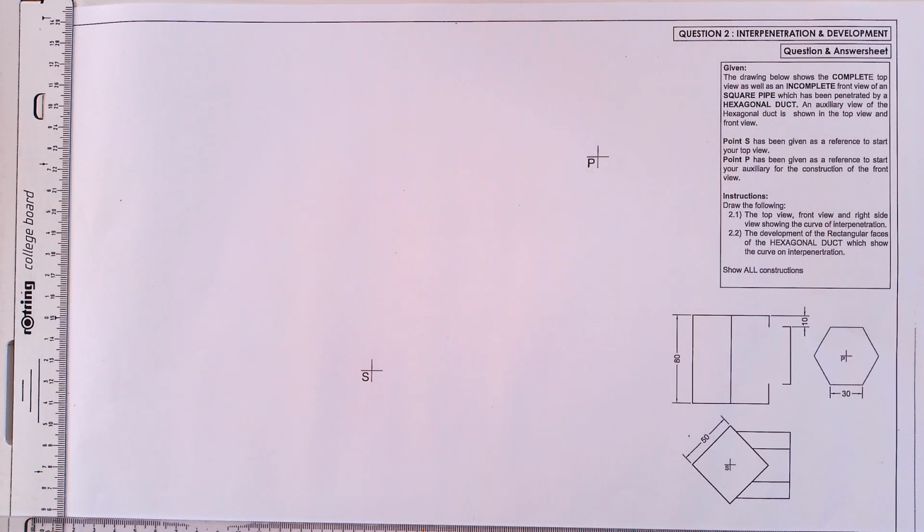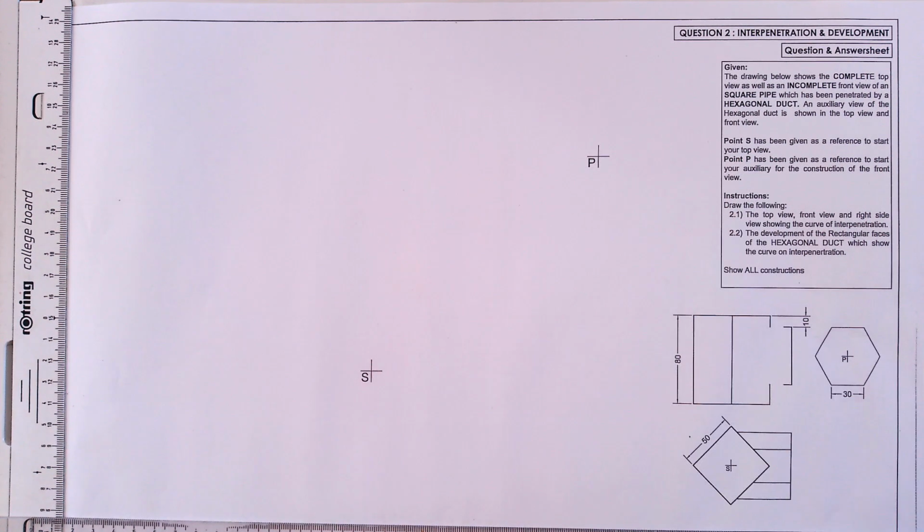So what is given? The drawing below shows the complete top view as well as the incomplete front view of a square pipe. So there's our square pipe, right? Which has been penetrated by a hexagonal duct. So there's your hexagonal duct that is penetrating, as you'll see, at right angles. So it's coming in at right angles to penetrate the square duct. So an auxiliary view of the hexagonal duct is shown in the top view.